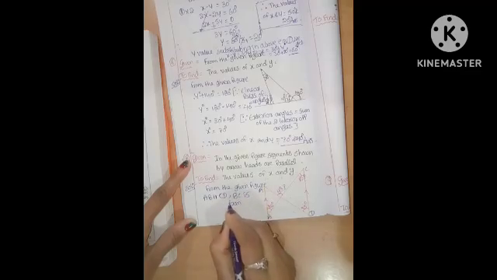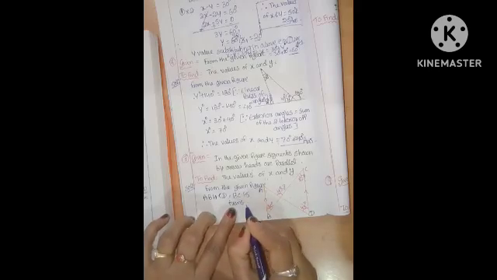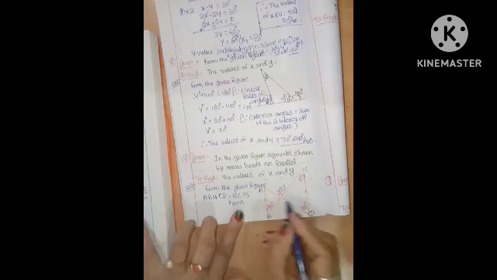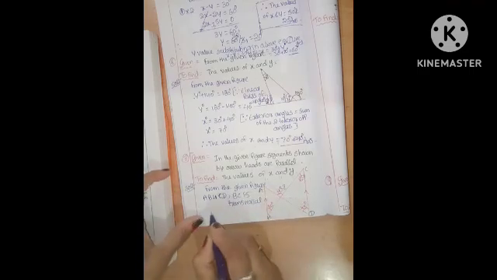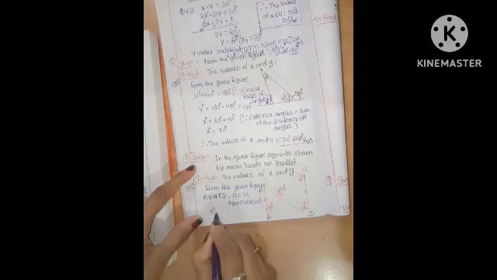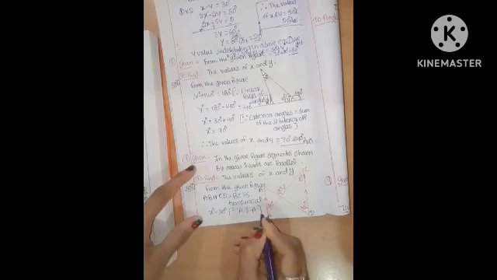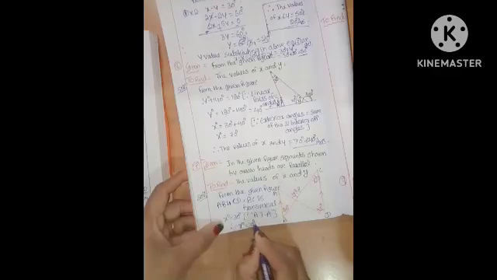Why are they parallel? Because arrow segments are given on these two lines, so they are parallel. Here x degrees is equal to 30 degrees. Why is it equal? These two are alternate interior angles, which are equal. Therefore x degrees is equal to 30 degrees.